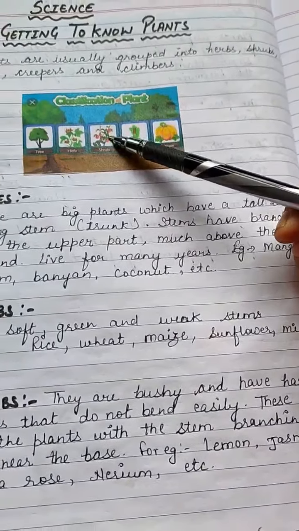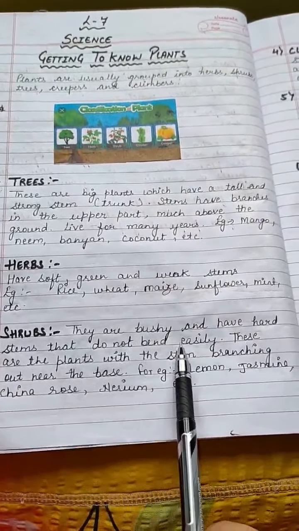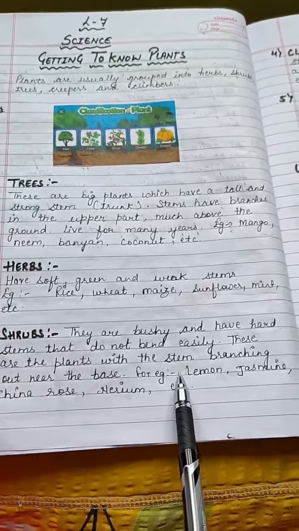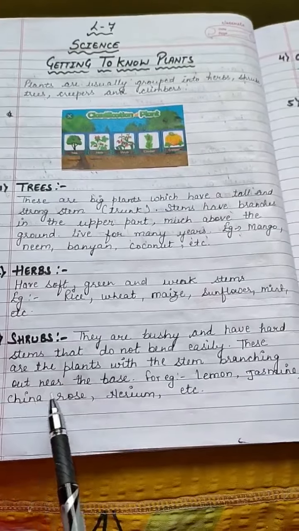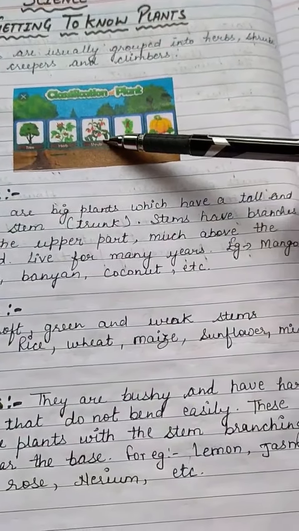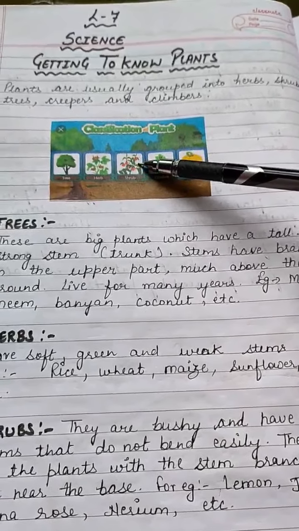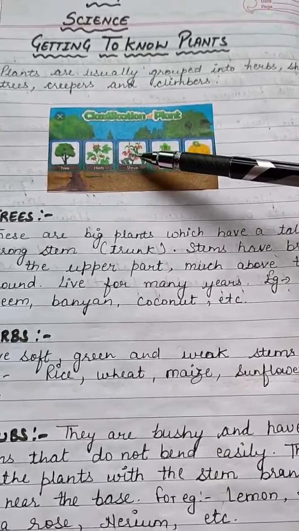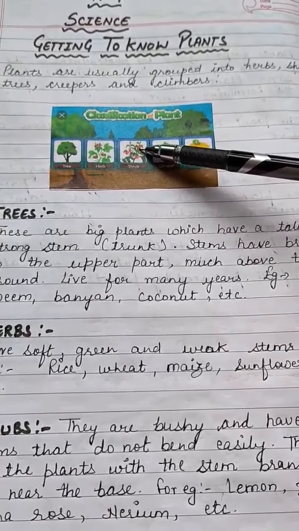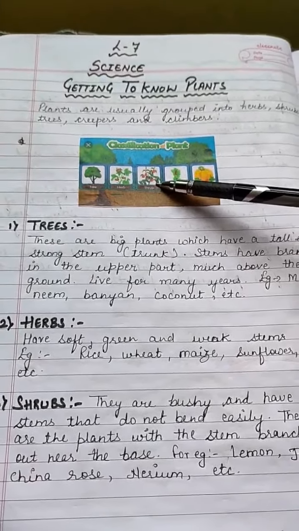Next are shrubs. Shrubs are bushy and have hard stems that do not bend easily. These are the plants with the stem branching out near the base. For example, lemon, jasmine, China rose, nerium, etc. They do not bend very easily. You have seen rose at your home, some of you may have. And there are many more examples of shrubs you have seen.